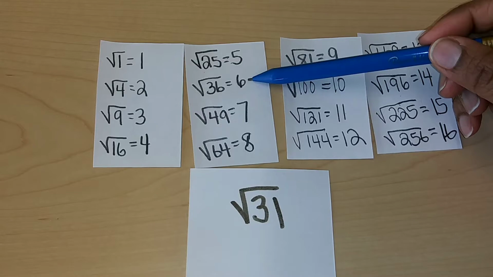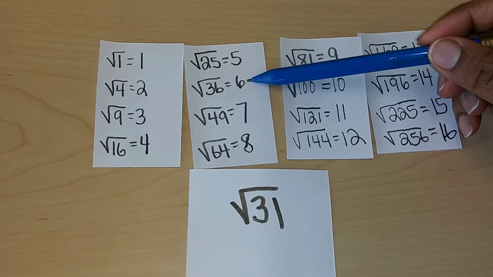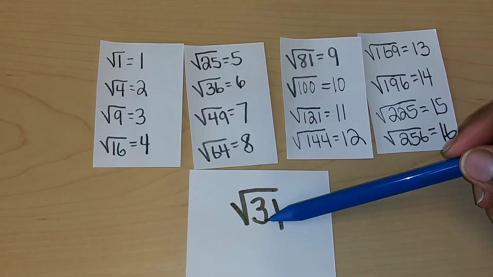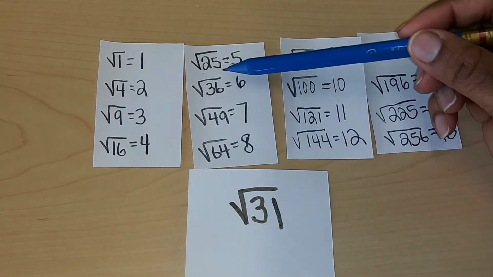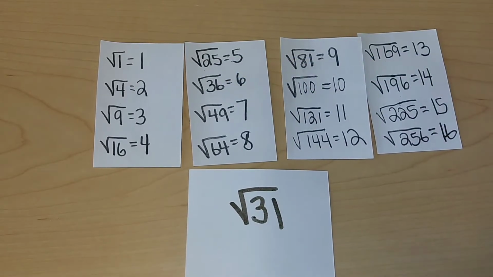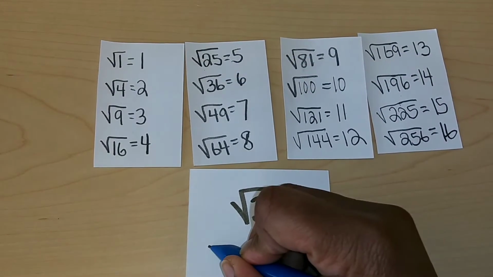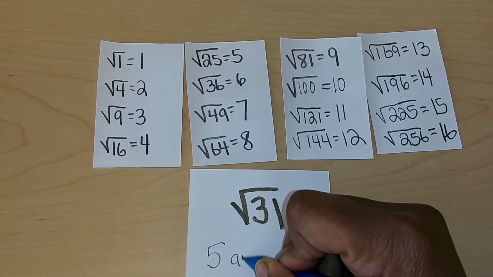That's the first thing I need to identify. So the square root of 31 falls right in between here. So the answer will be 5 and 6.